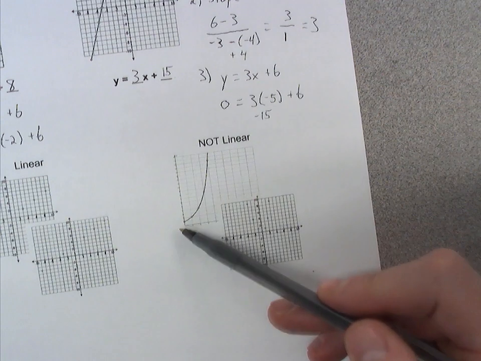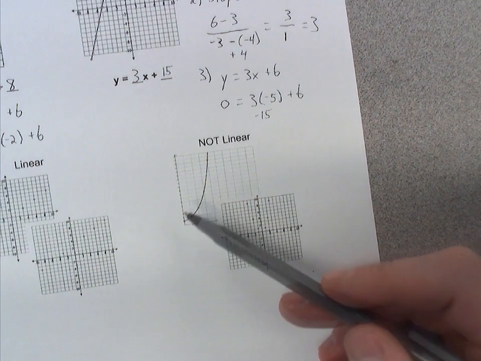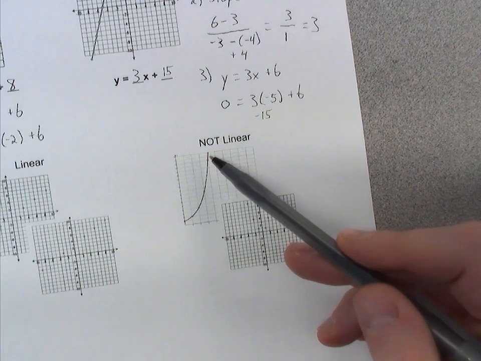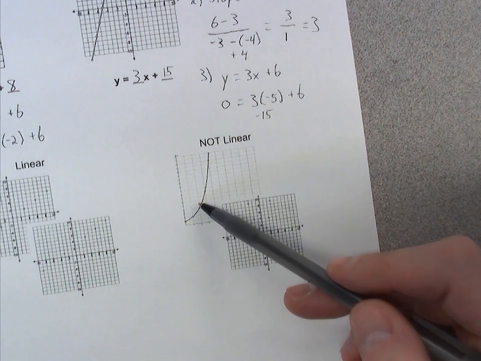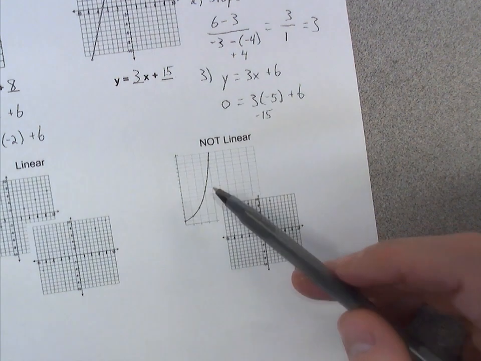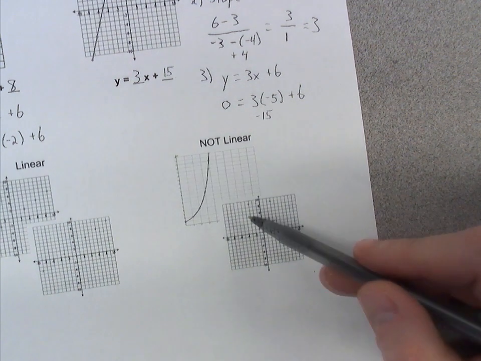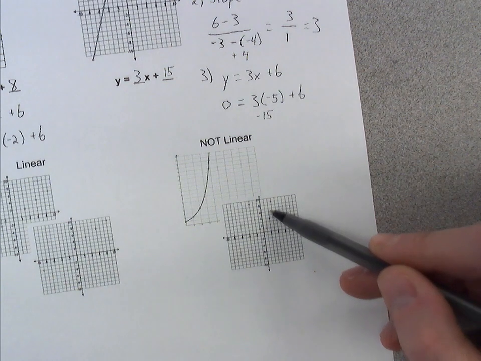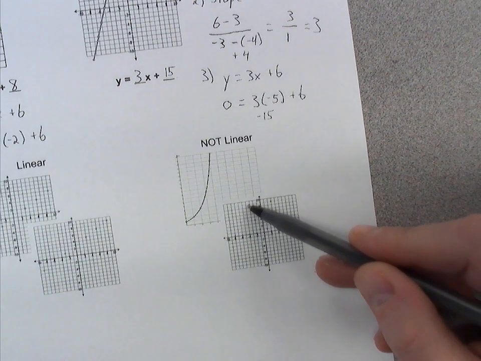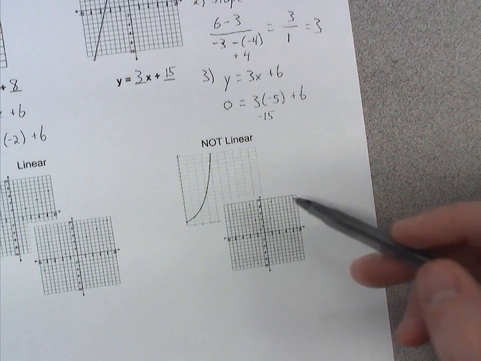Now that's not to say that there are not functions that will show us that relationship. It just doesn't happen to be linear because it doesn't go in a nice straight line. It's not increasing at a constant rate. That's the definition of a linear relationship. It's going to increase at a constant rate. This also is not a linear relationship. This is one of our exponential. Okay, exponential, they're not linear. All right.